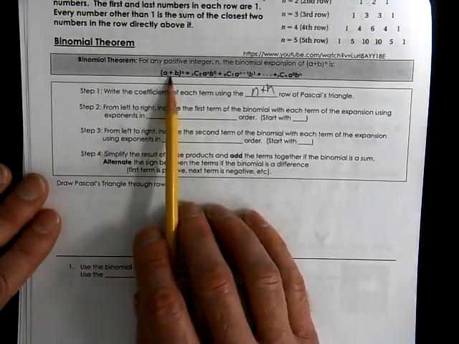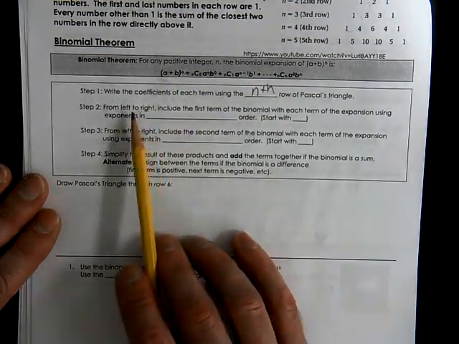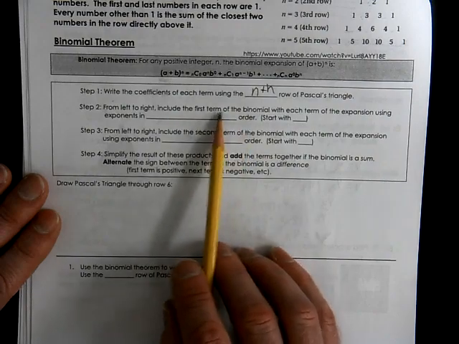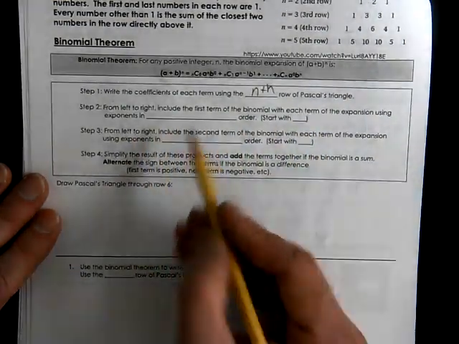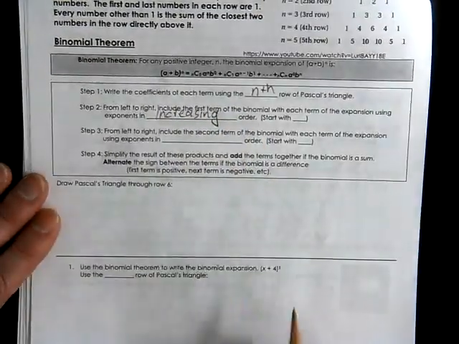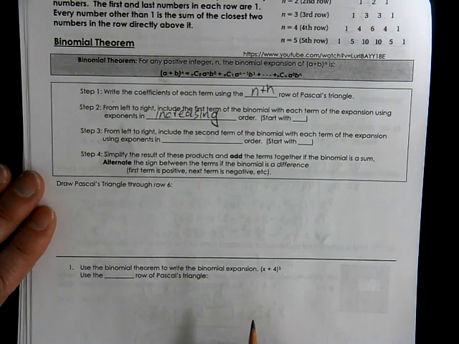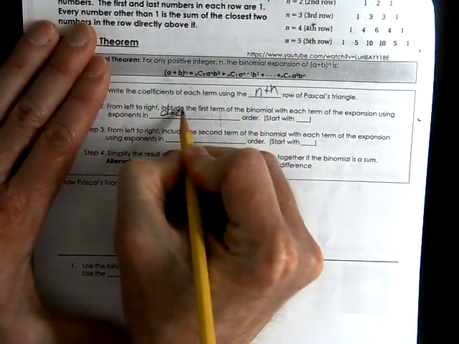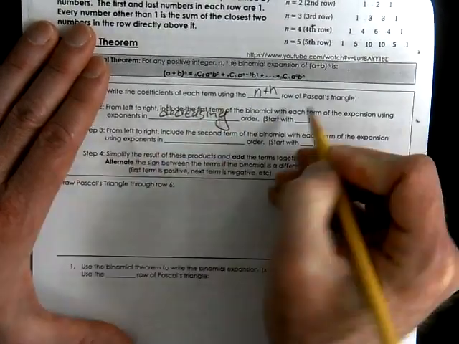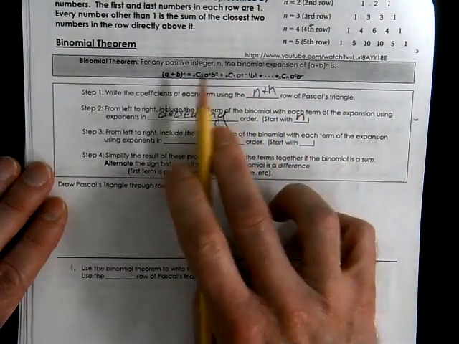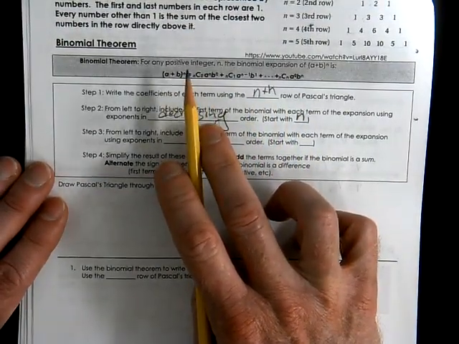Then we're going to take our first term, working left to right, and we're going to expand the exponents in decreasing order. Apologize. Starting with our nth value, whatever our exponent is, we would count down from there.